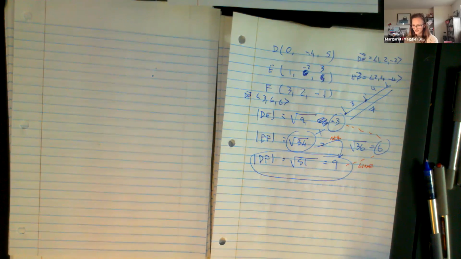Okay. So you find the vectors and then you find the magnitude of them. So you find, pick any letter you like, DE, DF, and then EF. Doesn't matter which ones you pick as long as you've got all 3, right? Every combination. Okay, that makes sense.